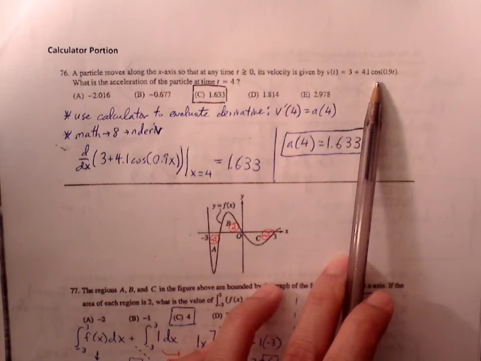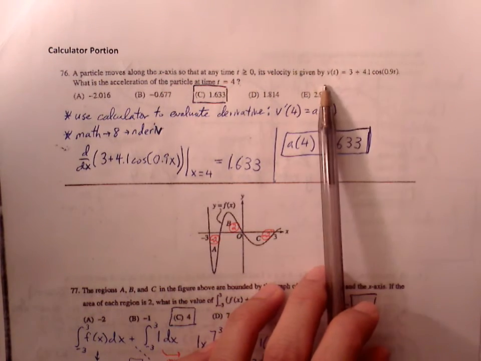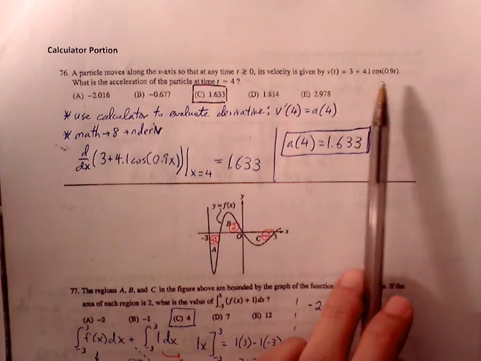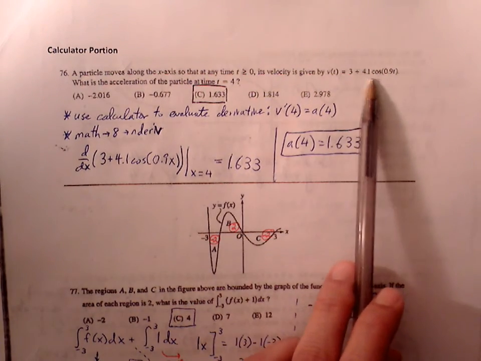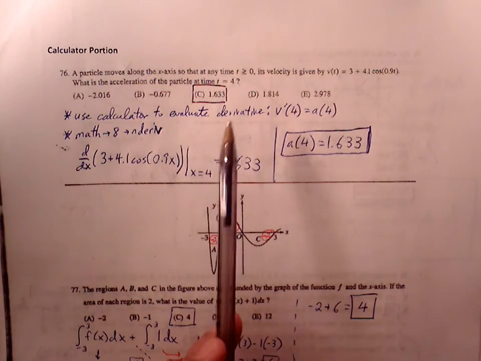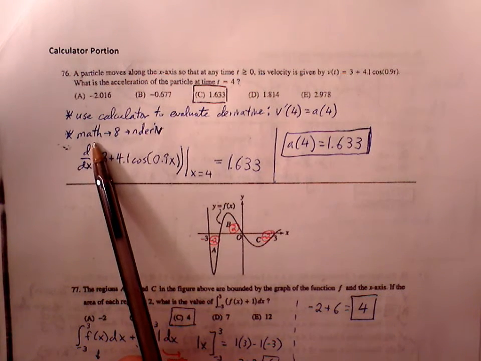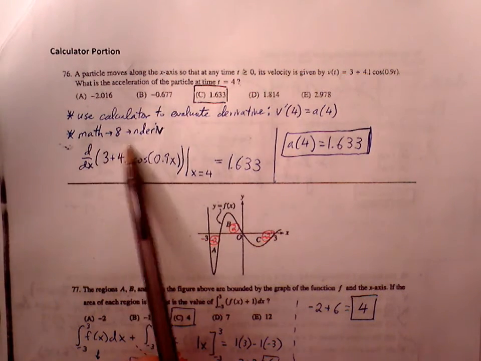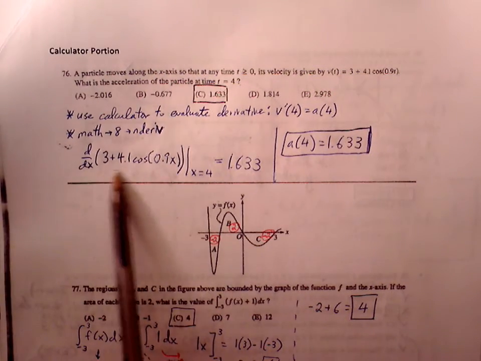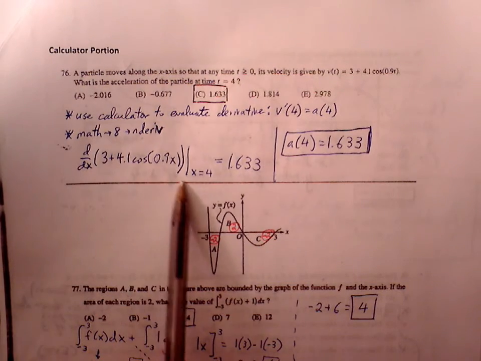The nice thing here is we have the calculator for us to find the derivative, because to get from velocity to acceleration, we have to move one derivative down. So we can do this by hand. Cosine of u becomes negative sine of u times u prime, but maybe it's faster to just use the calculator to evaluate the derivative. In your TI-83 or 84, you do Math 8, which is the nDeriv feature, and that will give you the setup to evaluate the derivative at x equals 4.